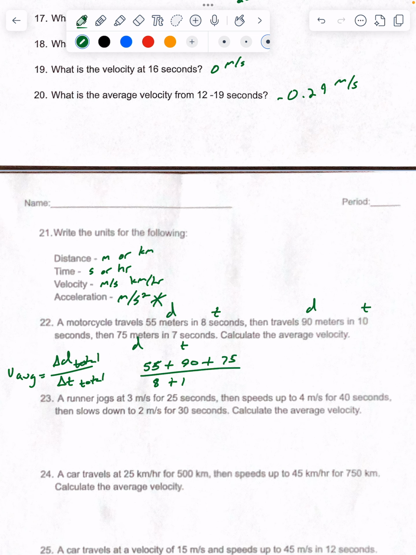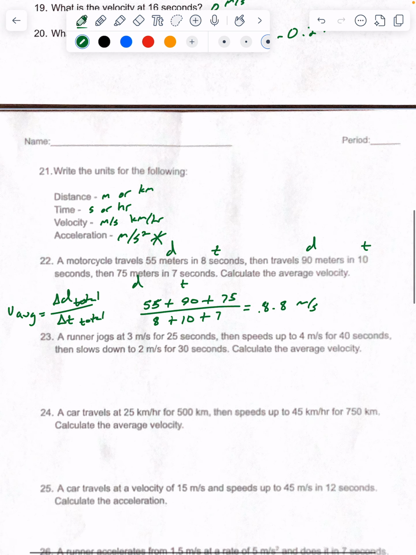So 8 plus 10 plus 7. Okay, and what you're going to do is just add all those up on top, add everything up on bottom, divide, and you get 8.8 meters per second. That's it. Okay, now that's a simple one. That is a one-step problem. Okay, and then you're done.